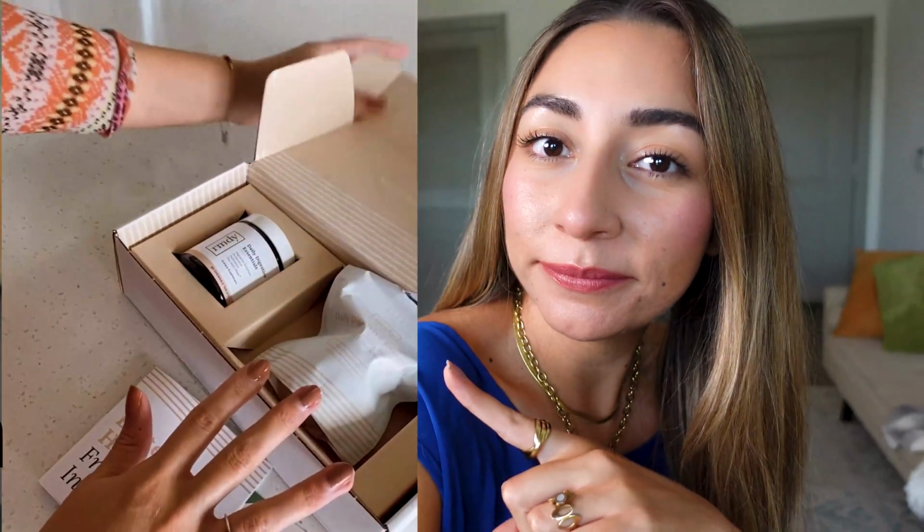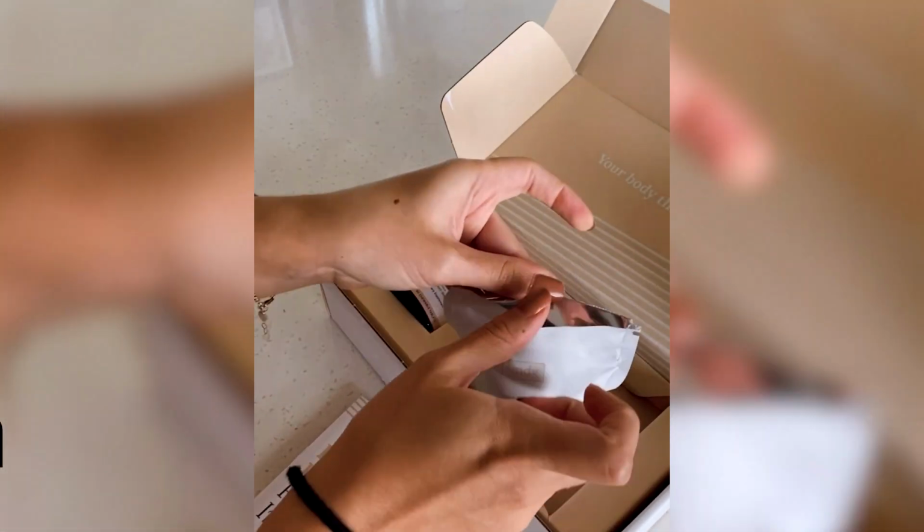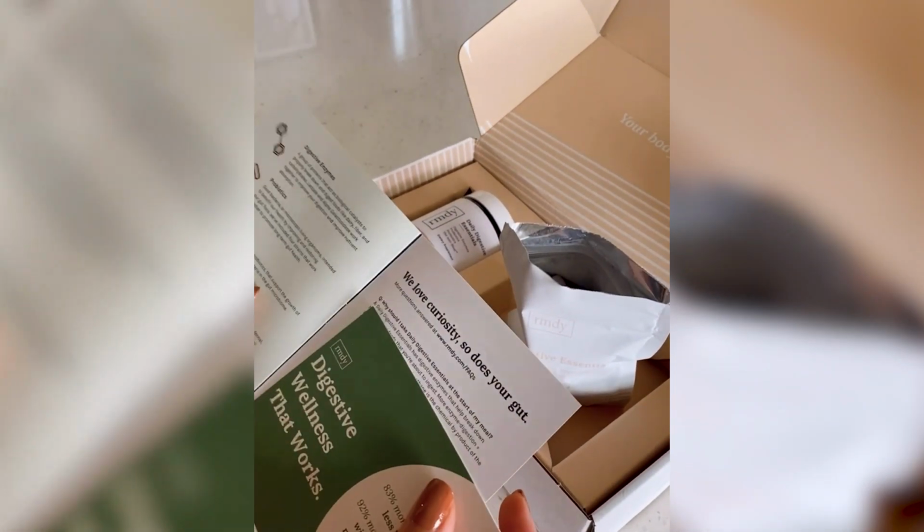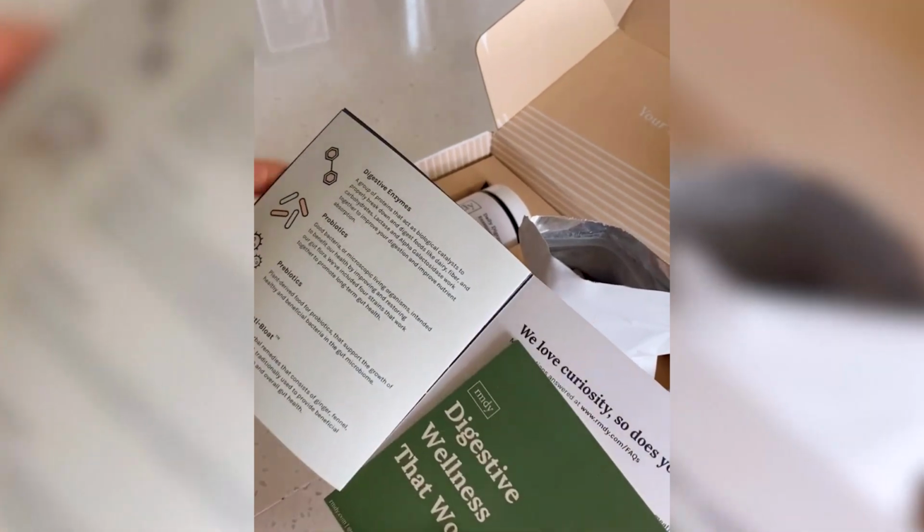So I actually heard about it from a couple of friends until I finally decided to try it. What I love about it is that they are chewable tablets and they have the best ingredients. You can check more out on their app or even their website.